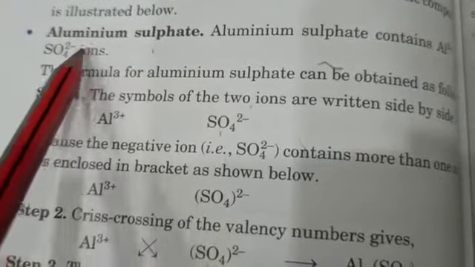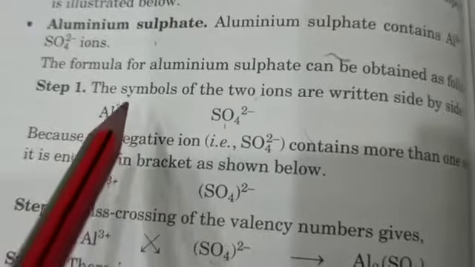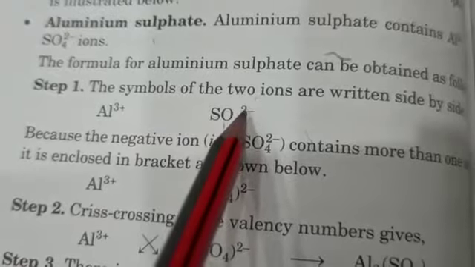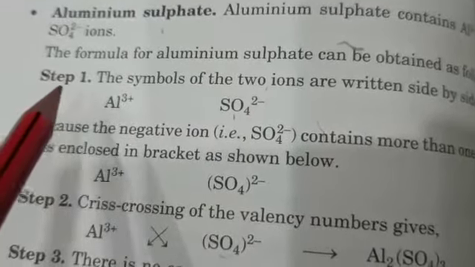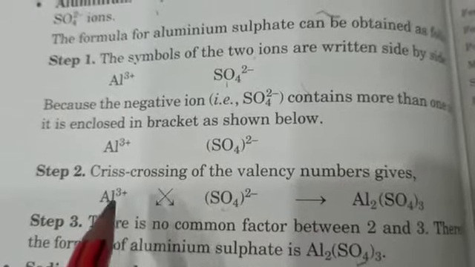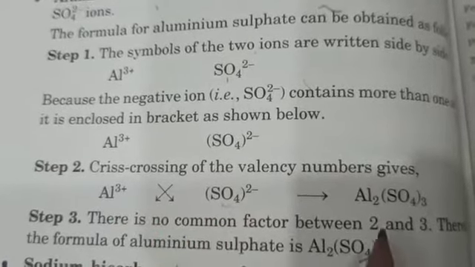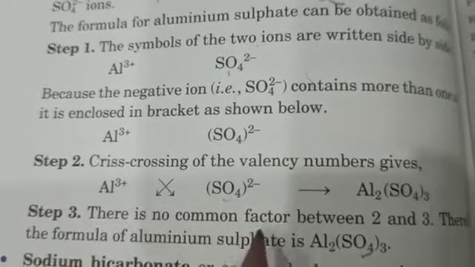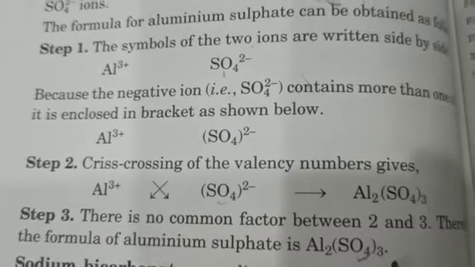For example, aluminium sulfate. It has two ions. First is aluminium, second is sulfate. They are written as Al3+ because it has a charge of 3 positive, and sulfate SO4 2-, because it contains 2 negative charge. This is step 1. Clear? Next, step 2 is crossing their valencies. So Al3+ and SO4 2-, by crossing their valencies, become Al2 and SO4 3. Third step is, there is no common factor between 2 and 3. So its formula is Al2(SO4)3.